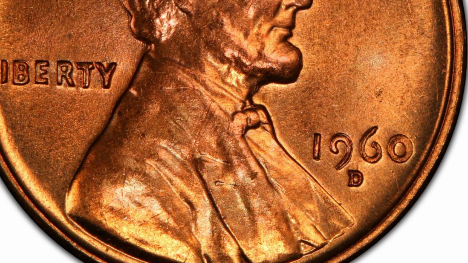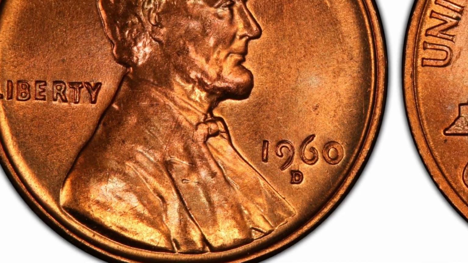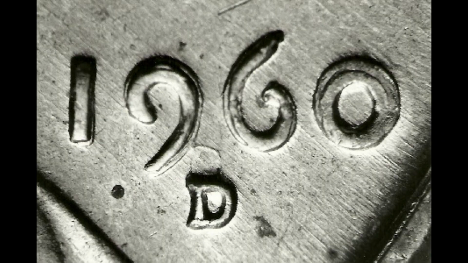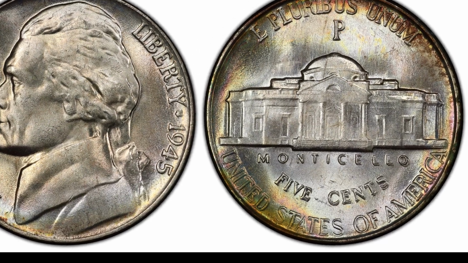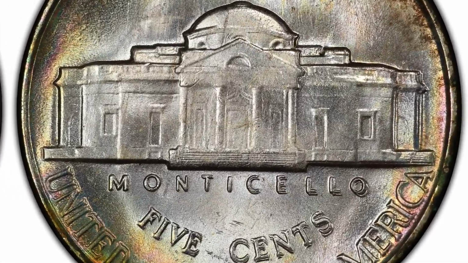Now for this particular variety, it also had an RPM. Here's a nice picture that you can see the RPM that is far separate to the north. So in reality, you end up with both a repunch mint mark and a double die on this particular variety. Next, I wanted to show you just a double die. This is a 1945 Philadelphia Jefferson nickel with a nice strong double die reverse.